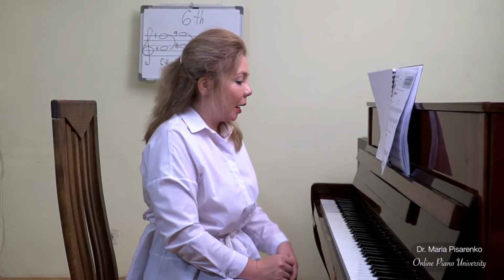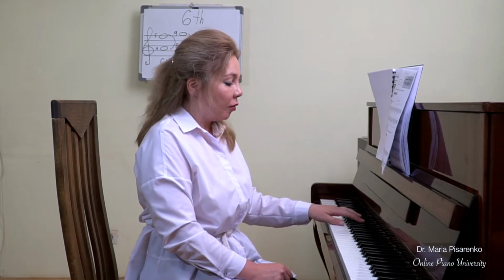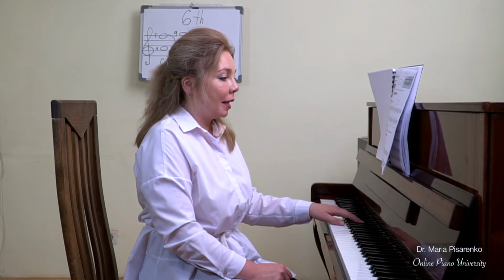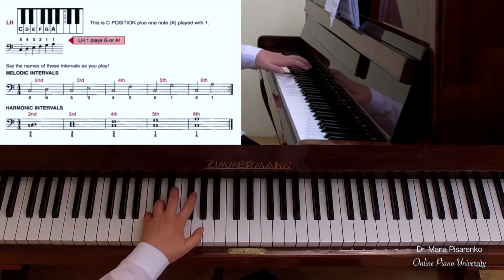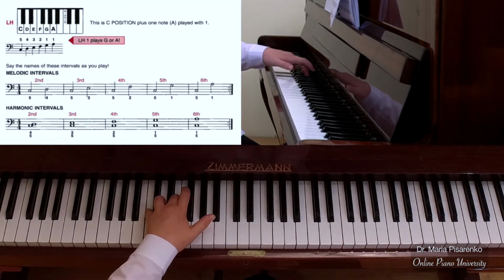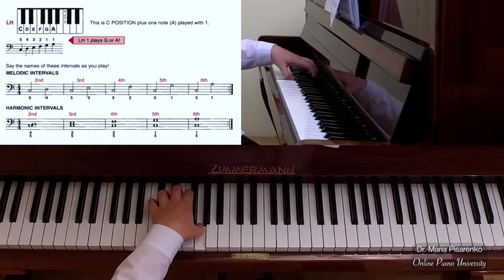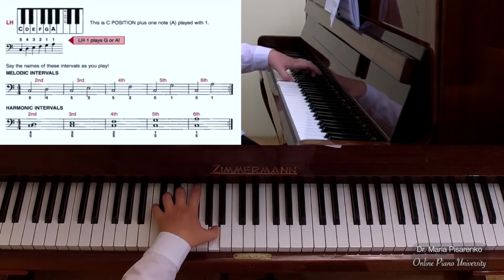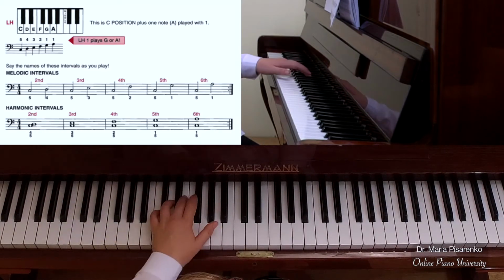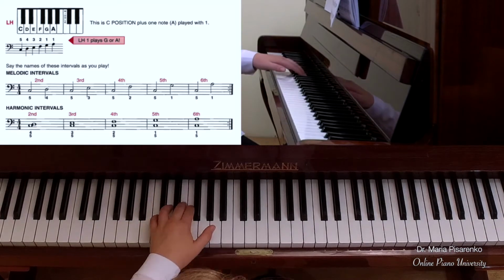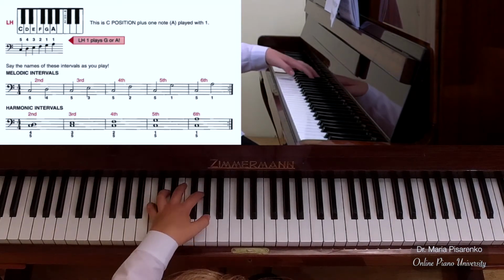Let's do the same exercise but in the left hand, bass clef. You start with finger 5 on C below middle C. First I will play naming the notes. C, D, C, E, C, F, C, G, C, A. Second, third, fourth, fifth, sixth.